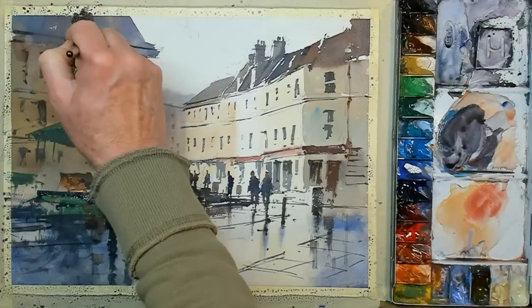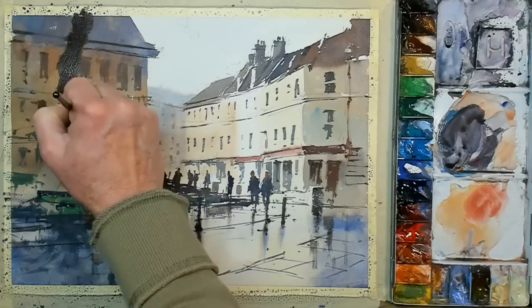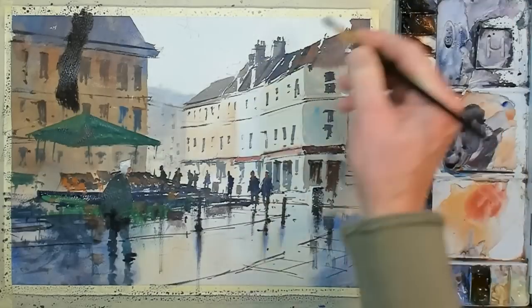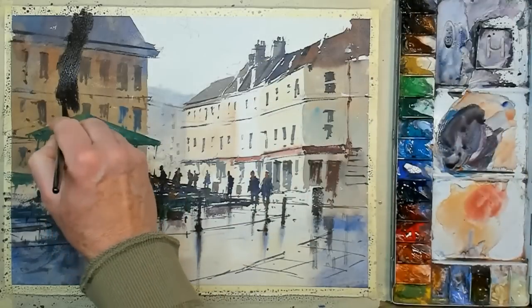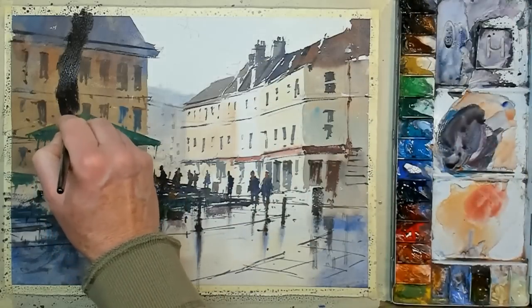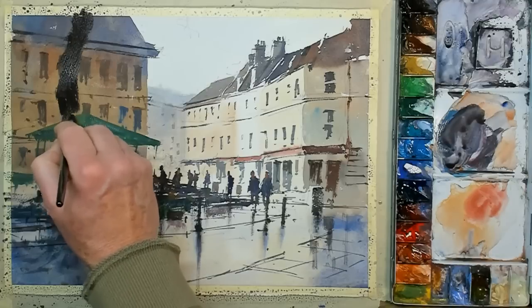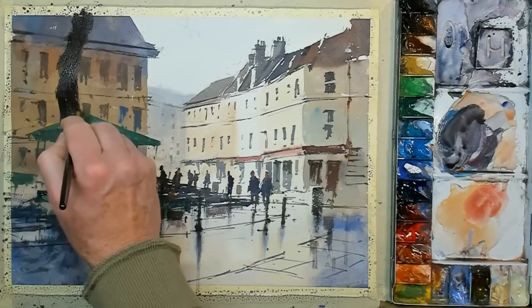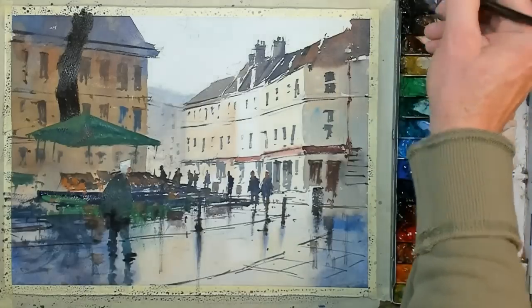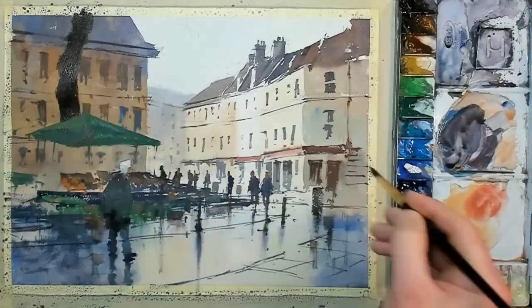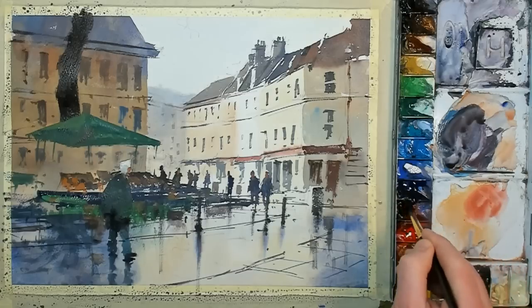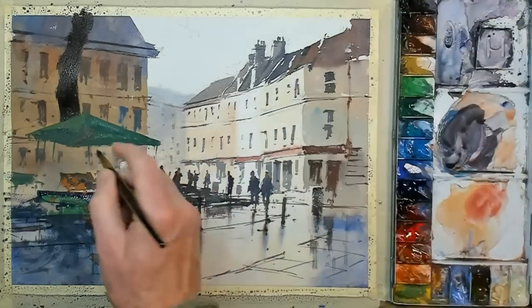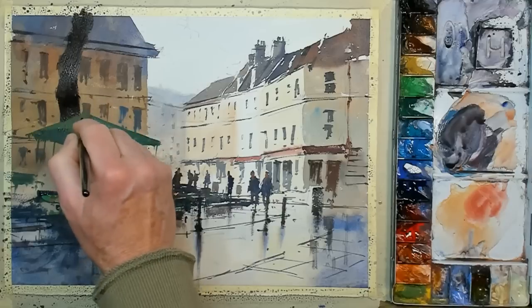Lovely old tree. So get in the main trunk first of all, and it's going to just disappear behind the canopy, the parasol, and then reappear down below, disappear, and disappear behind the boxes of fruit and so on.